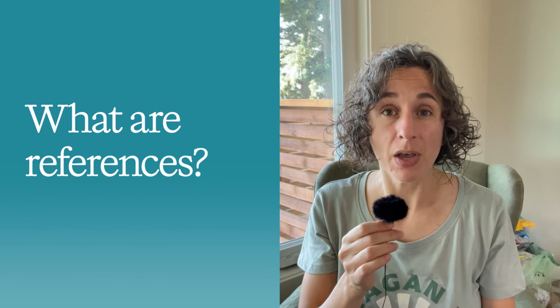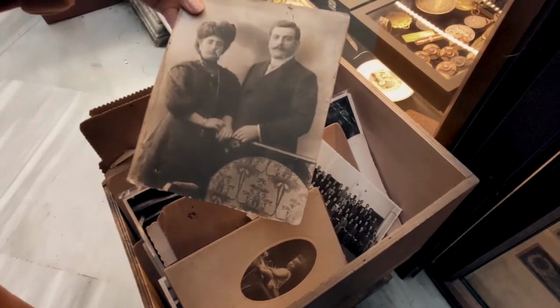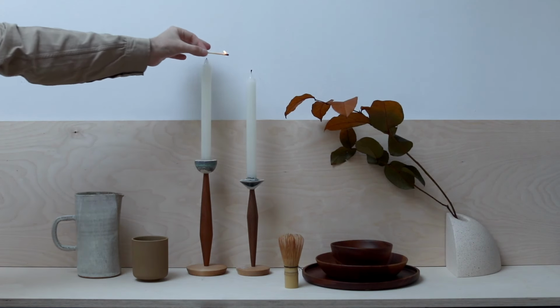What are references? References are both 2D and 3D imagery artists refer to, thus the word reference, when making art. They can include photographs, collaged elements, digital drawings, still lifes, models, buildings, landscapes, and more. Artists from the Renaissance to today have used references in all kinds of ways to help them communicate the ideas in their art. Let's break this down into further detail.